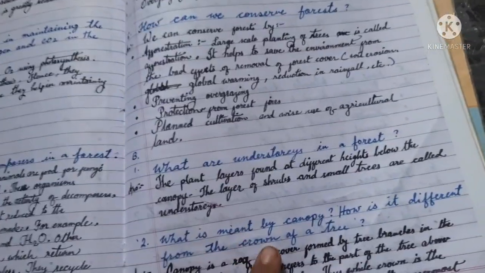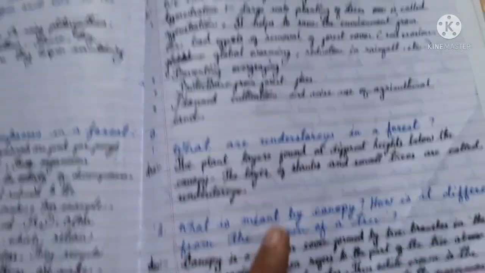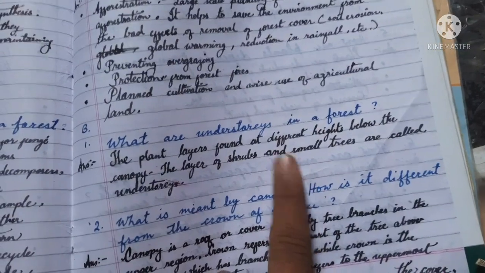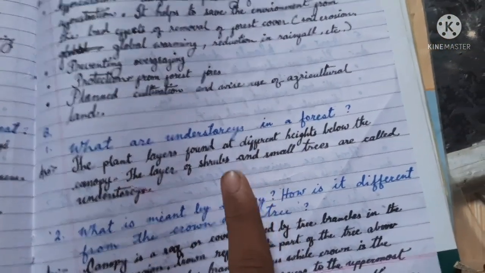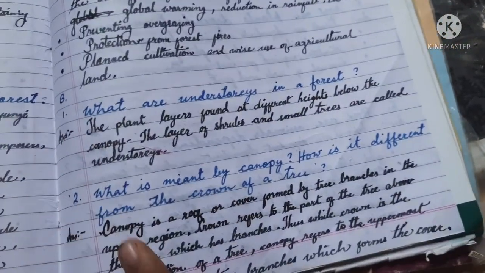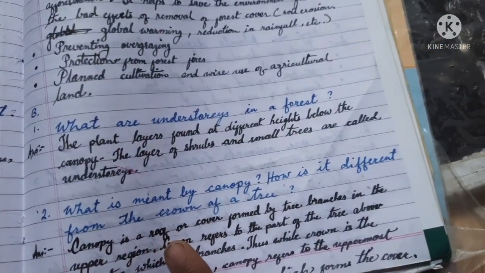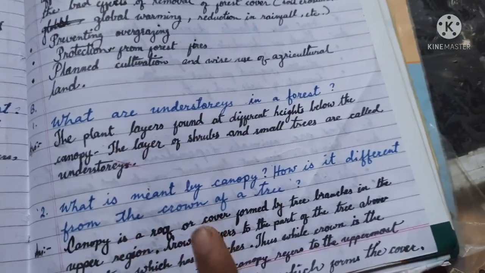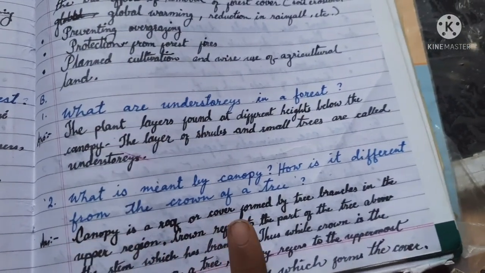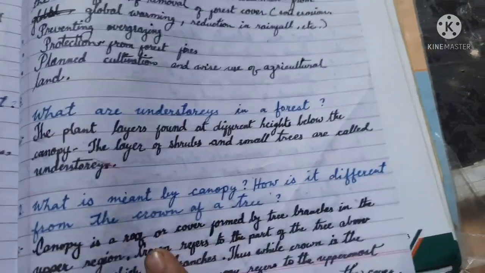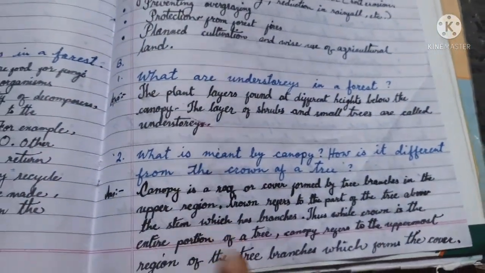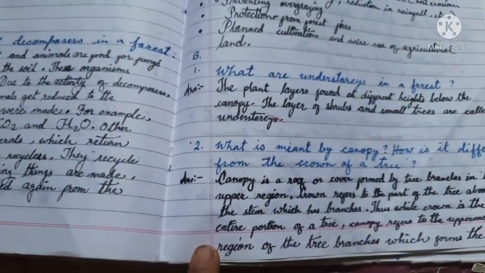What are understories in a forest? The definition I have written: plant layers found at different heights below the canopy. The layer of shrubs and small trees are called understories. What is meant by canopy? Canopy means a roof or cover. How is it different from the crown of a tree? Canopy is a roof or cover formed by the tree branches in the upper region. Crown refers to the part of the tree above the stem. Canopy means only the roof or cover of the uppermost region.